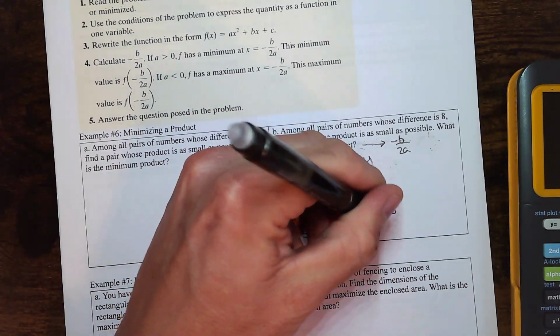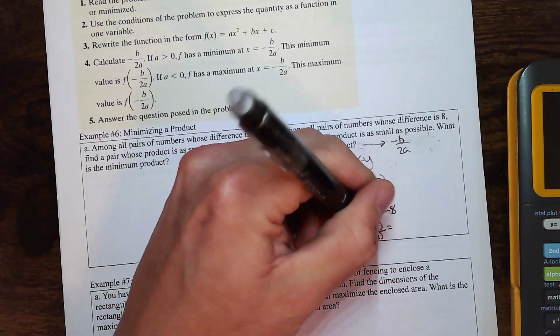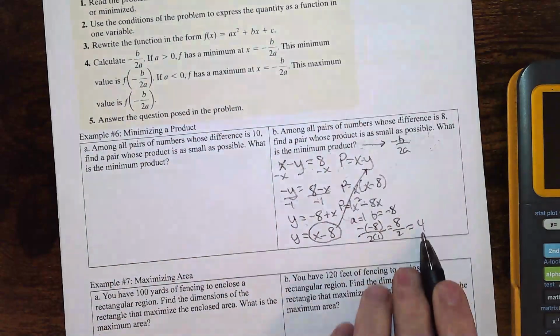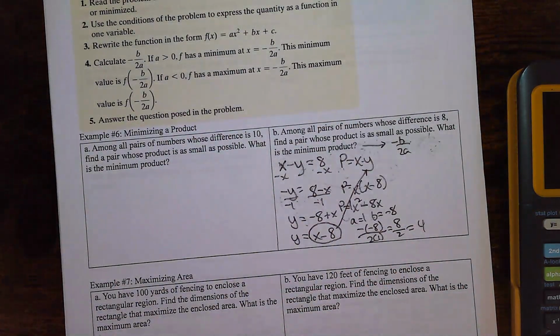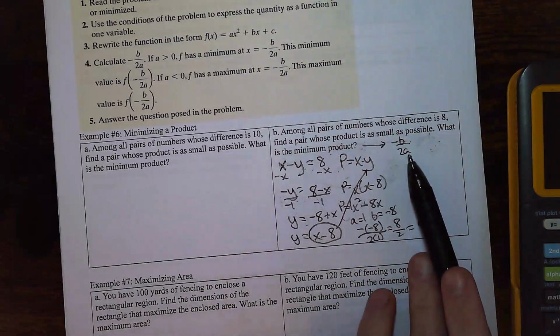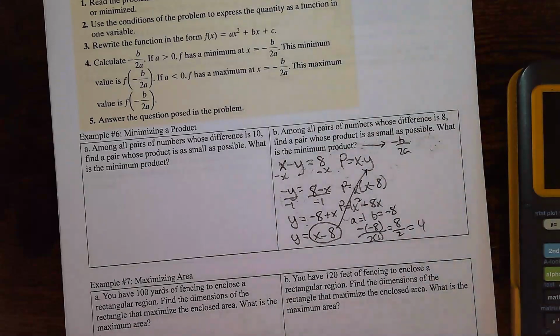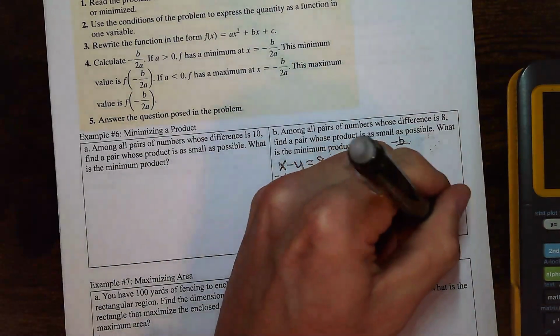So negative negative 8 divided by 2 times 1. A negative times a negative is positive 8, divided by 2 is 4. So that gives me either the minimum or the maximum value. In this case, this gives me the minimum value. So that gives me the minimum x. So 4 is equal to x.